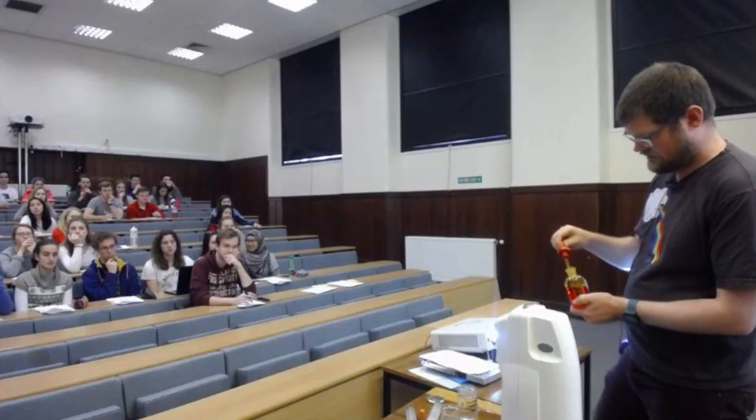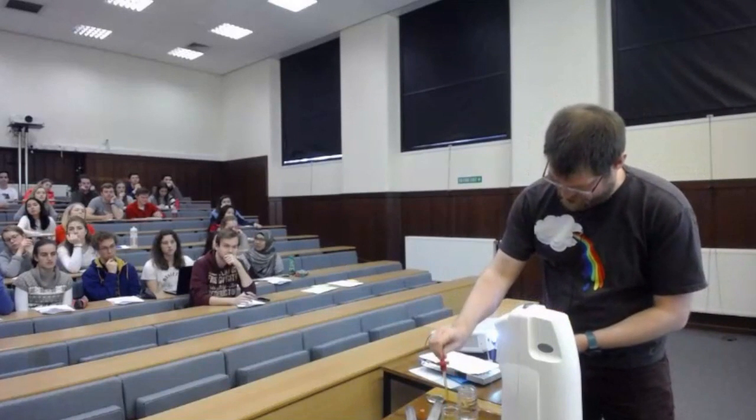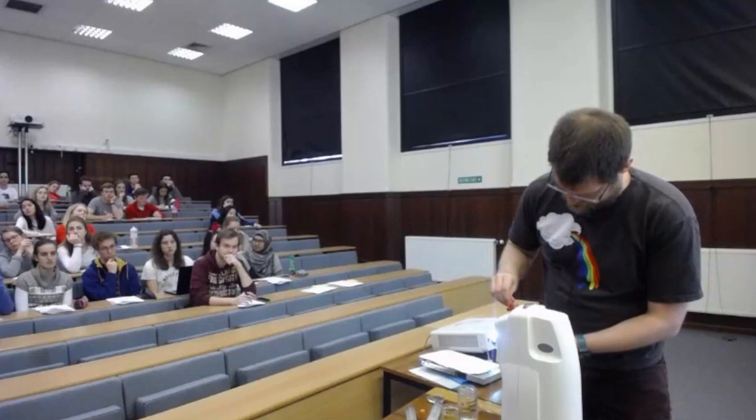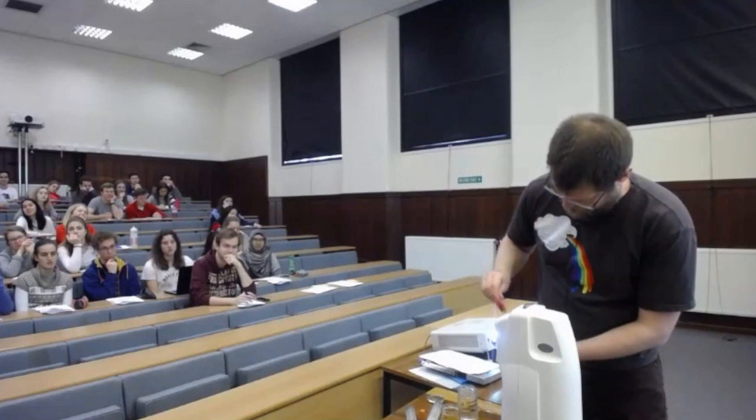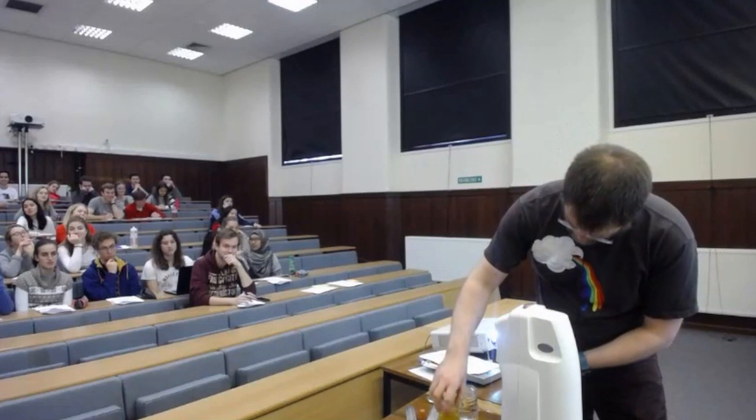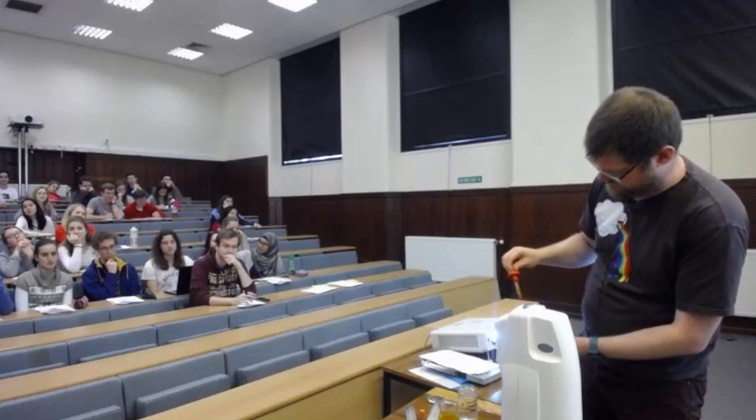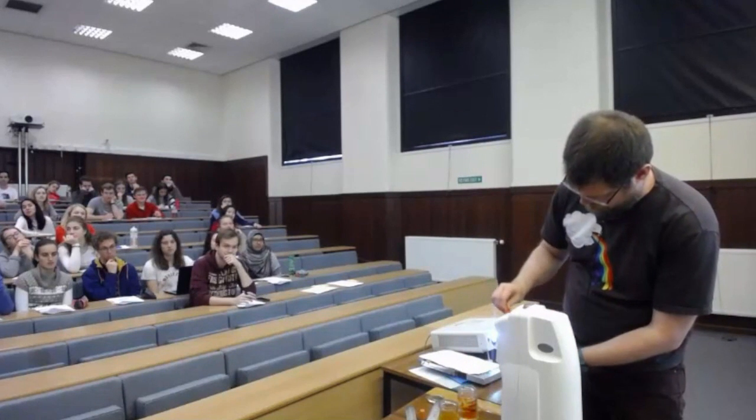So this is methyl orange. You might have come across this in school. It's a pH indicator. So if I put a bit of that in there, you can see that it's kind of orange. Put some more in. Okay, and if I put some in the one that we've added CO2 to, here we go.